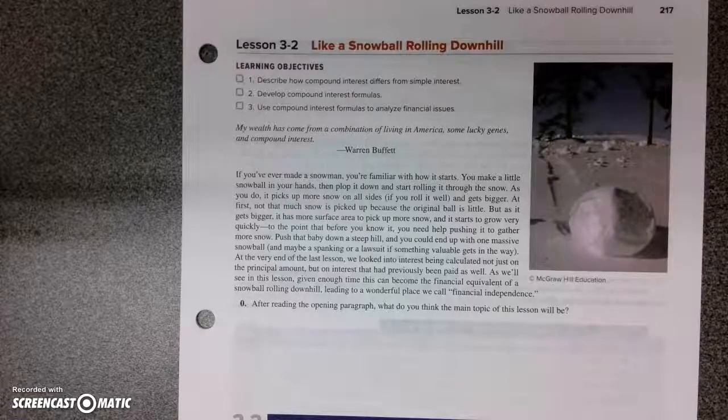Hello class, we're about to start lesson 3-2, like a snowball rolling downhill. Our learning objectives are to describe how compound interest differs from simple interest, to develop compound interest formulas, and to use compound interest formulas to analyze financial issues.